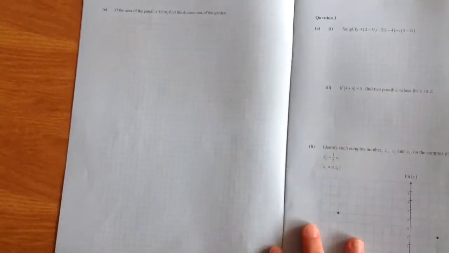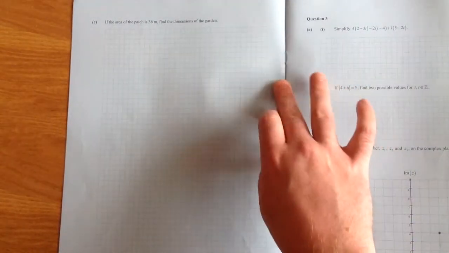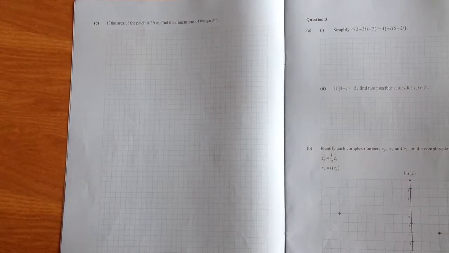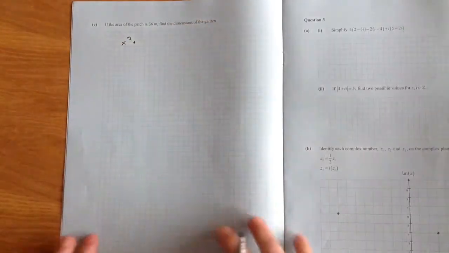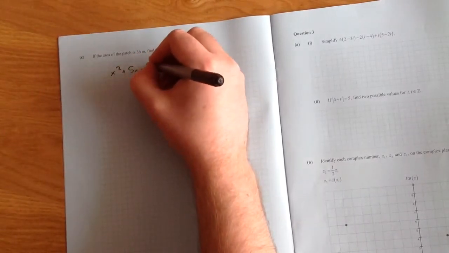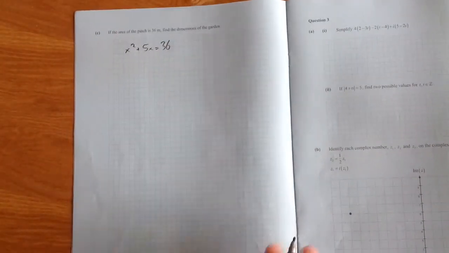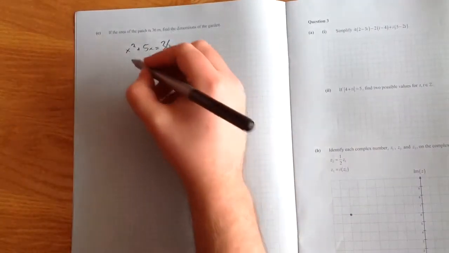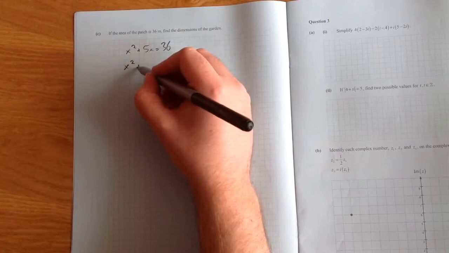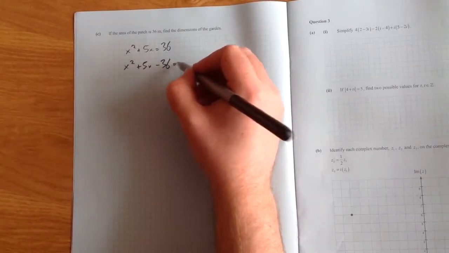It says if the area of the patch is 36 meters, that should say meters squared by the way, find the dimensions of the garden. Okay, so we now have something that we can let the area equal. So we showed earlier that the area could be written as x squared plus 5x, and I can say that that is equal to 36 now. If you're quick to notice, this is going to be a quadratic equation. So I'll just bring the 36 across. I get x squared plus 5x minus 36 is equal to 0.